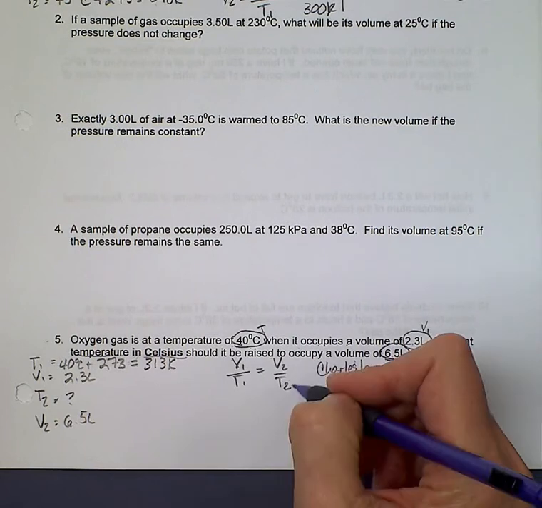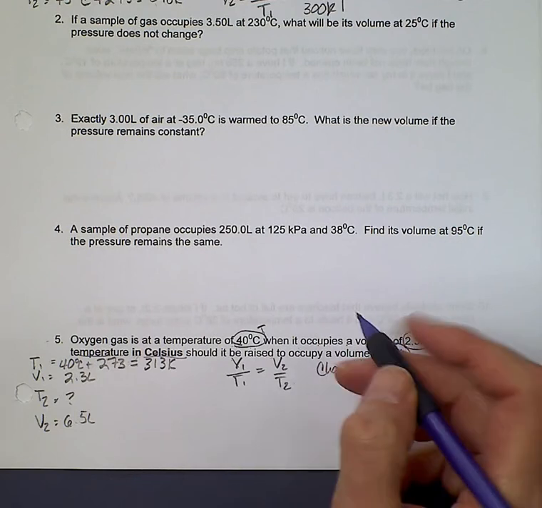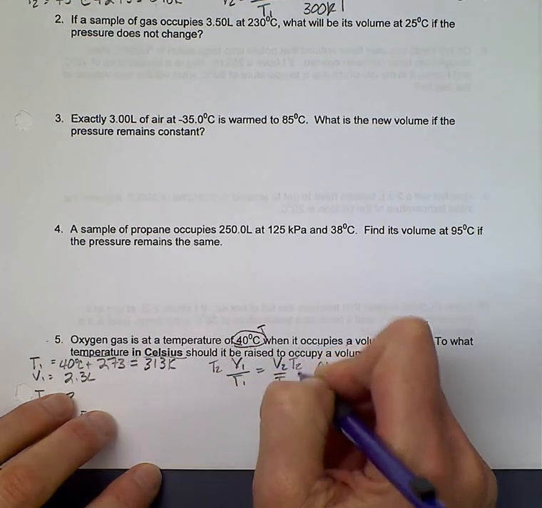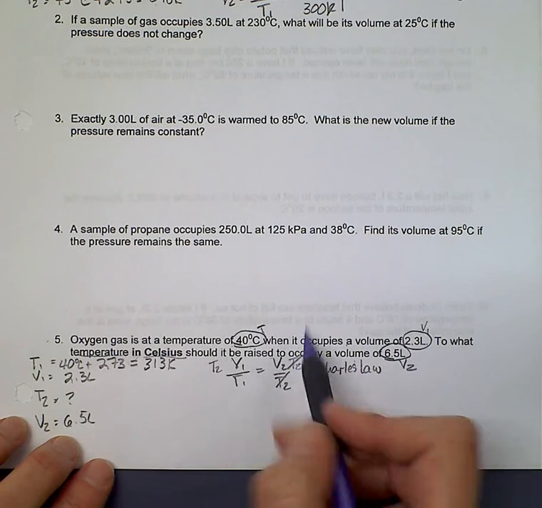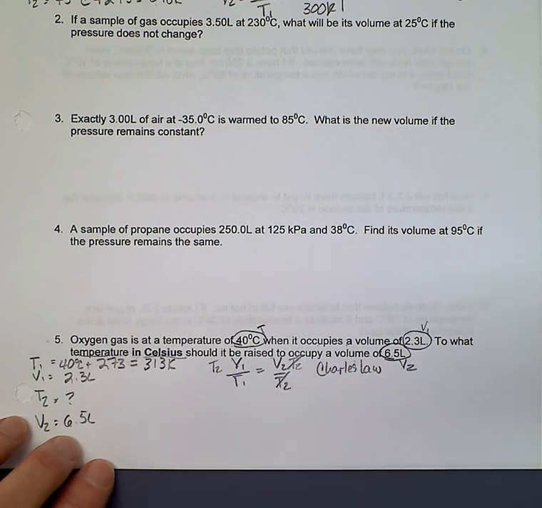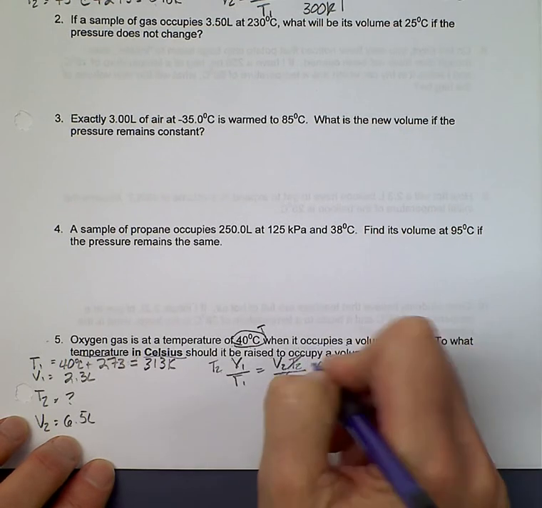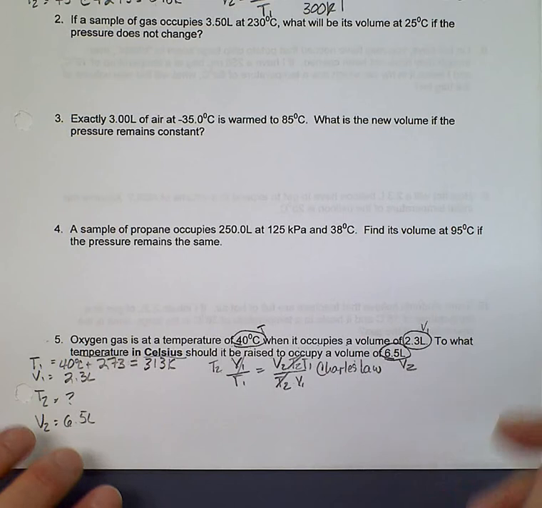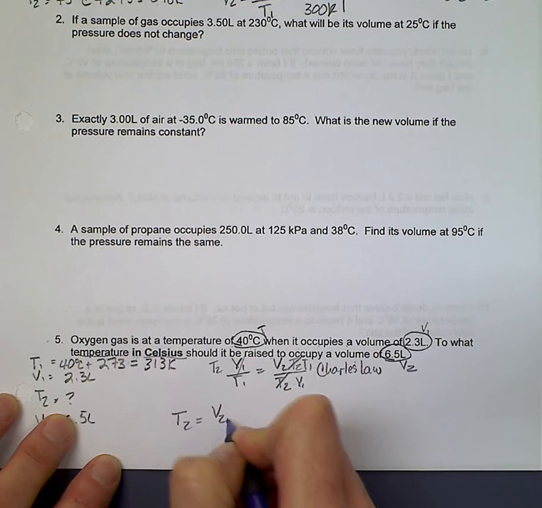T2 is in the denominator though. So the first move we have to make is to get T2 out of the denominator. So we're going to multiply both sides by T2 to get it out of the denominator. If you don't, then you're going to be solving for the reciprocal, which is not what you want. So we've got now to move V1 and T1 to the other side. So V1 is going to go down because we're dividing by V1, and T1 is going to go up because we're going to multiply both sides by T1. So we end up with our formula being T2 is equal to V2 times T1 over V1.